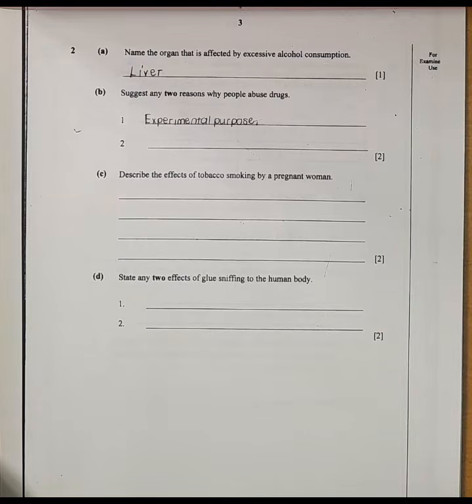Maybe someone belongs to a family which takes drugs, so he or she ends up also taking the drugs because of the history of the family. The third reason that I'm going to explain is peer pressure. Maybe all of your colleagues are taking drugs and you end up joining the squad.